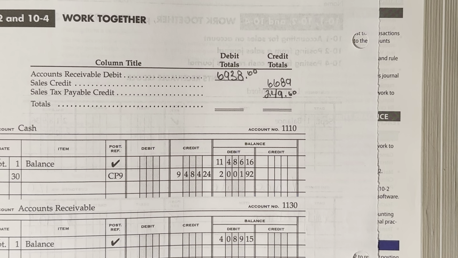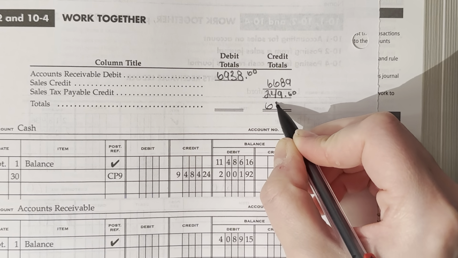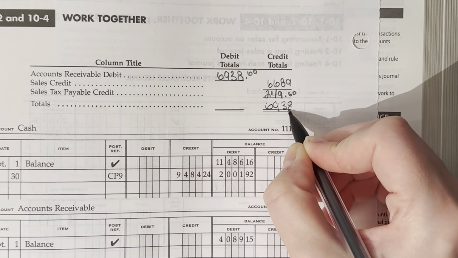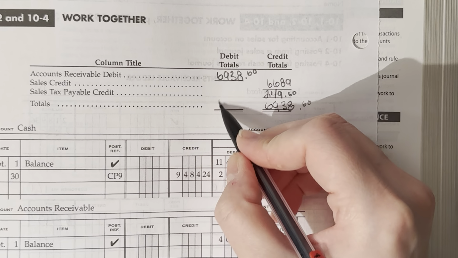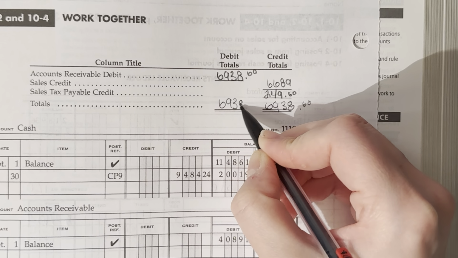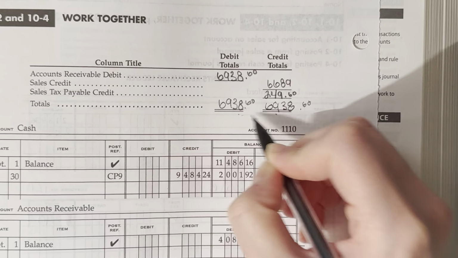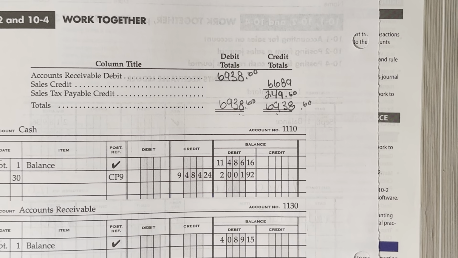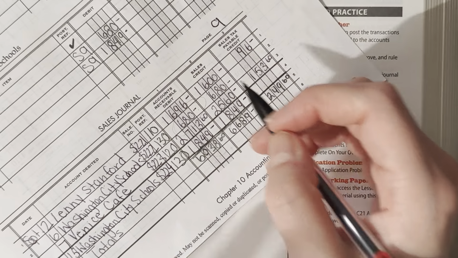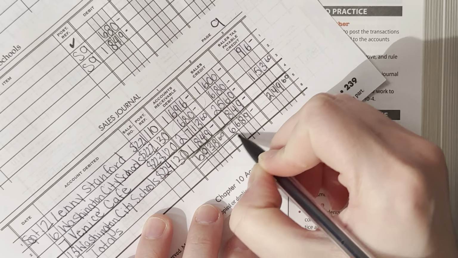Let's add 6,689 plus 249.60, and I'm getting 6,938.60. 6,938.60. Wonderful. They equal each other. That means we did it right. They just want us to double check. We did it right, and I'm going to double line that.